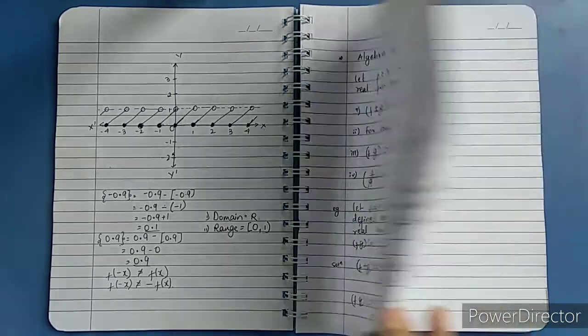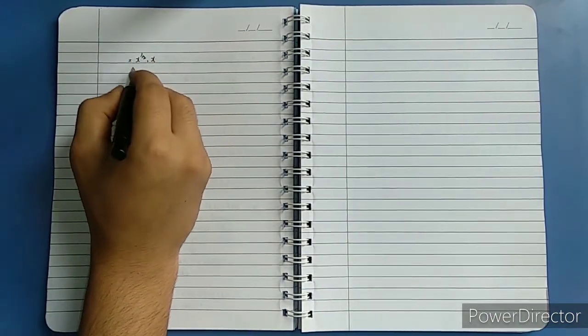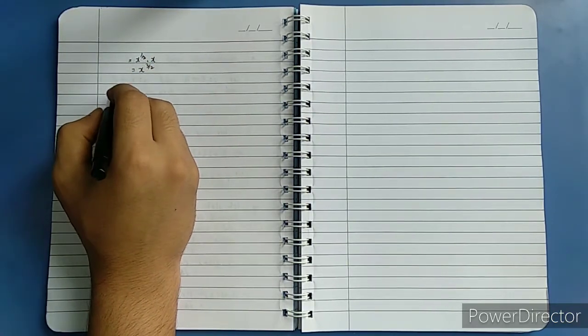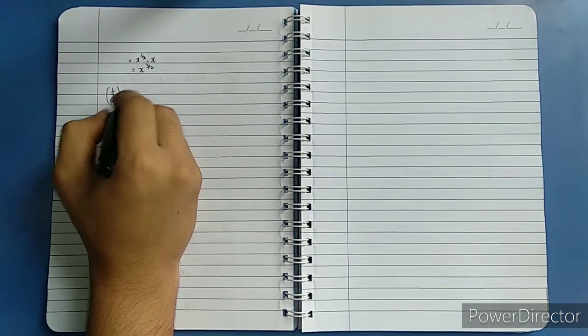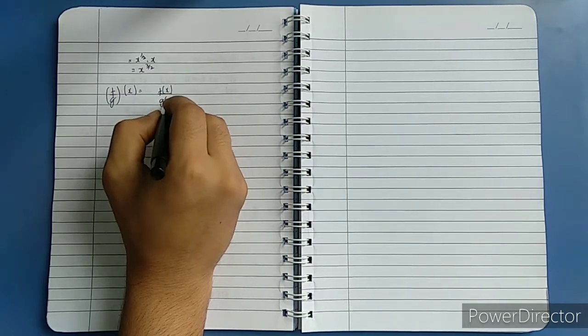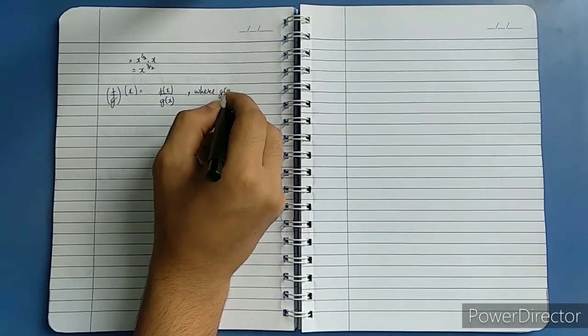So this becomes x to the power half into x, that is x to the power 3 by 2. Powers get added on multiplication. And the last part, f by g of x will be equal to f of x by g of x, where g of x should not be equal to 0.